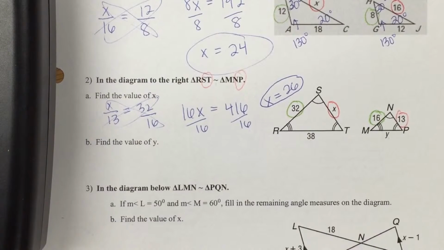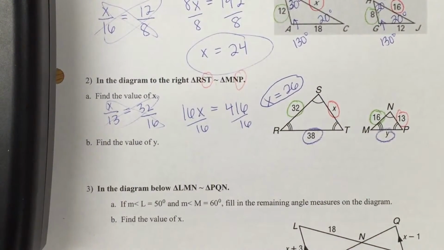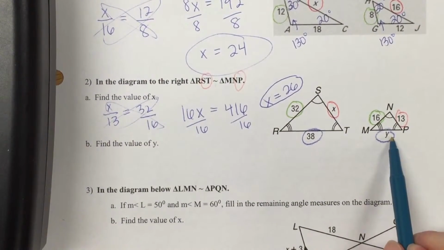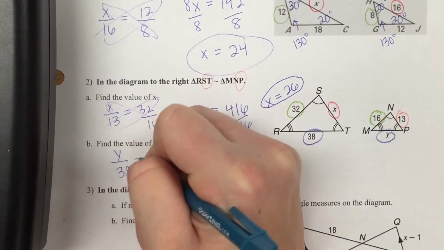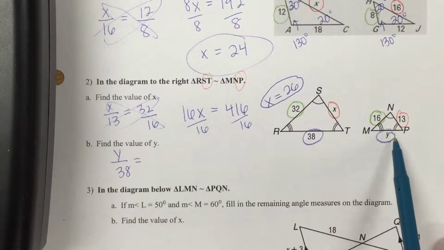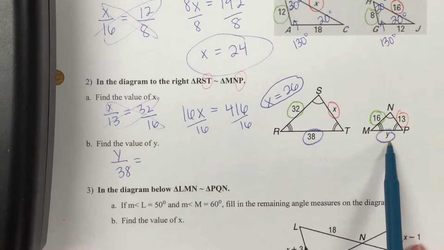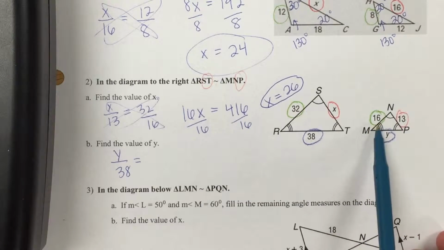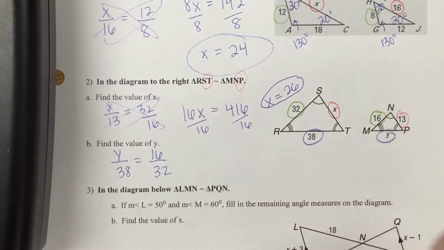Okay, same thing for part B. See if you can do this faster than me. So I am going to circle 38 and y since they correspond. And I like to put my variable on the top, so I'm going to do y over 38 equals, I'm going to use the green ones. I'm going to use 16 and 32. Since I started with y in the smaller triangle, I'm going to start with 16 over 32. I have to make sure those corresponding parts match up.